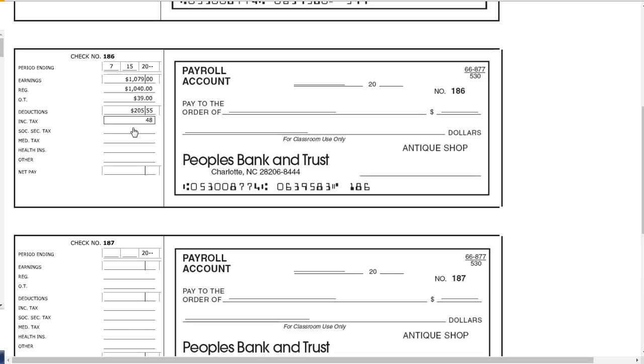Federal income tax is $48. Medicare or Social Security is $66.90. $15.65. Health insurance is $60, and she had savings bonds taken out for $15. Judy's net pay is $873.45.